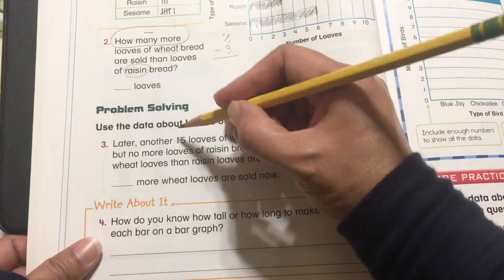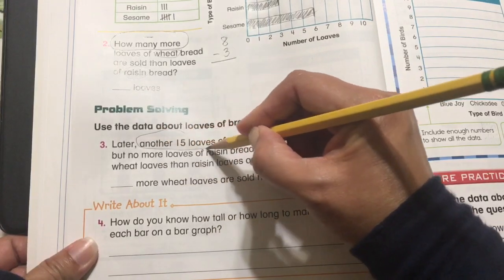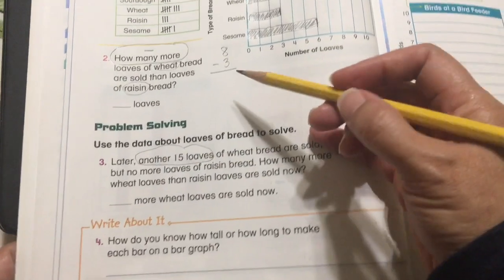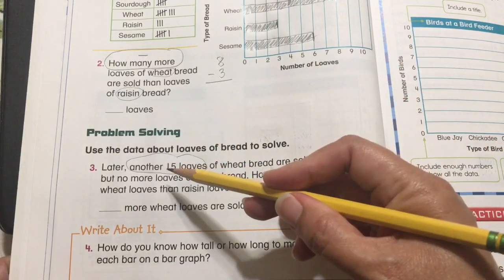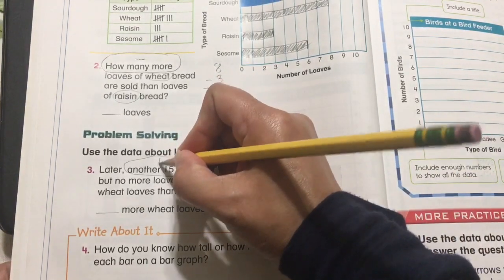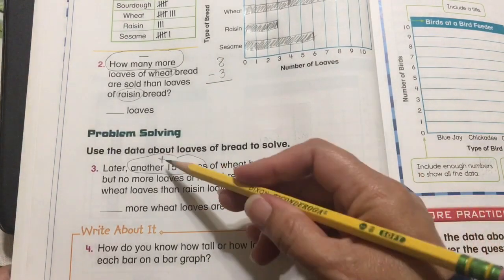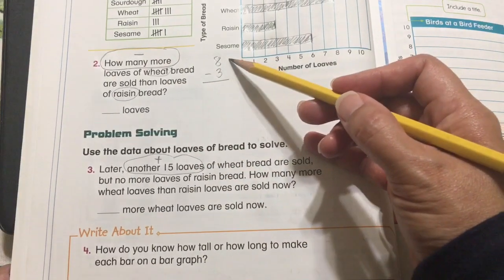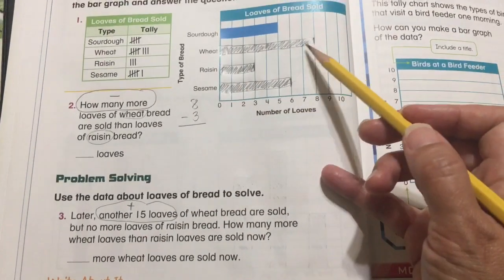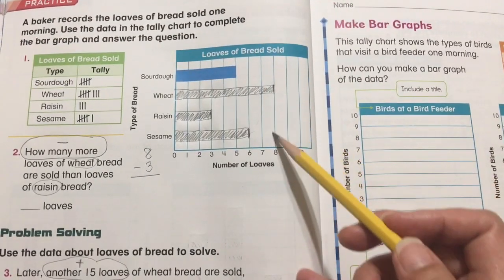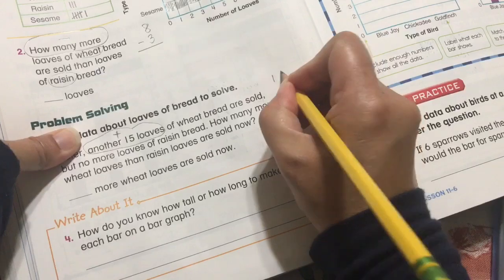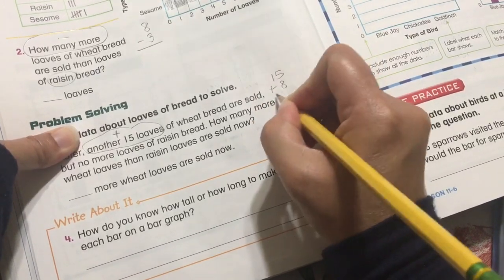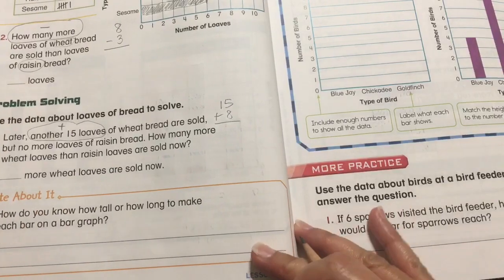So they're saying another 15 loaves are sold. Not just 8, which is what we start out with, but it's 8 plus another 15 loaves. I want to add that there, plus another 15 loaves. So we have to find out the original number of 8, which is right here. And there were 8 loaves of wheat bread, but now we're adding another 15. So let's do that on the side. I'm going to say 15 plus 8. There we go. Okay, let's add that.